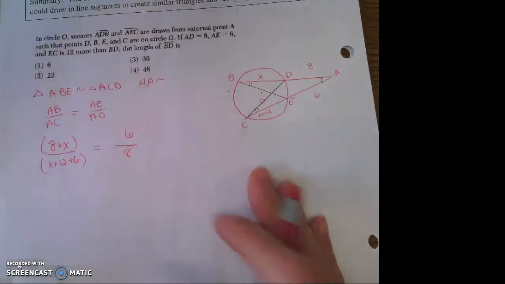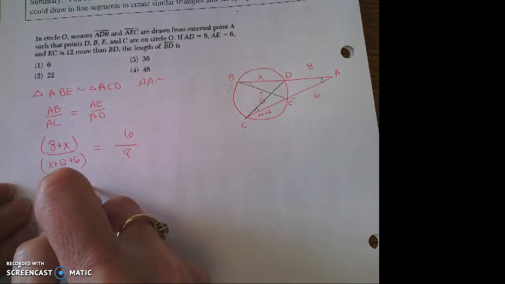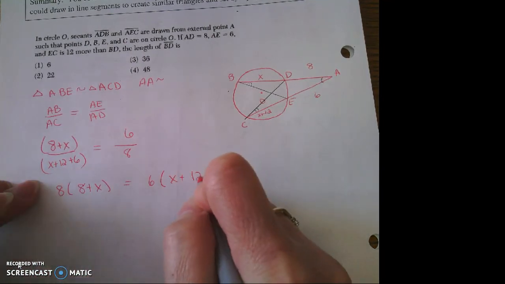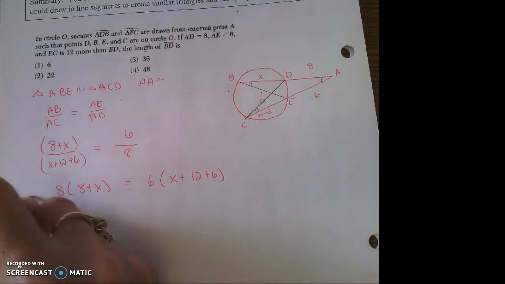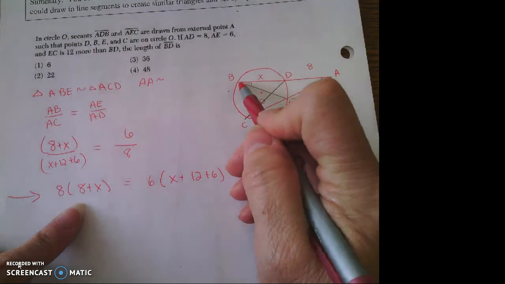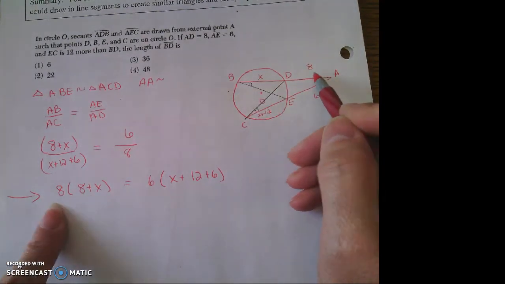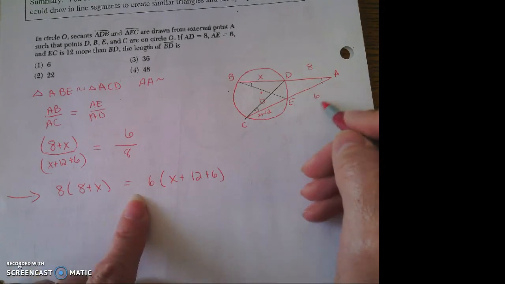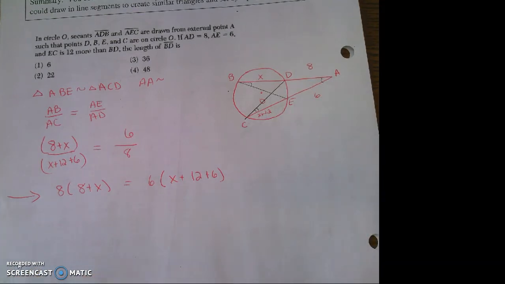So if we cross multiply now, we're going to have 8 times 8 plus X equals 6 times X plus 12 plus 6. So right there is my woo-woo. I have my whole length times the outside piece equals the whole length times the outside piece. You could have started the problem here, but again, I'm trying to reinforce all the similar triangle stuff.